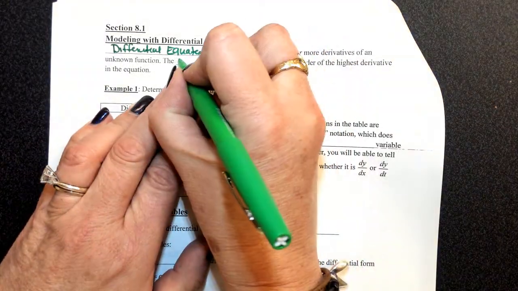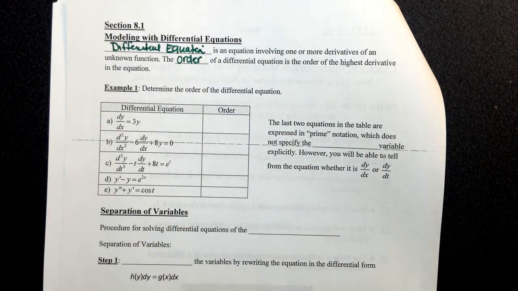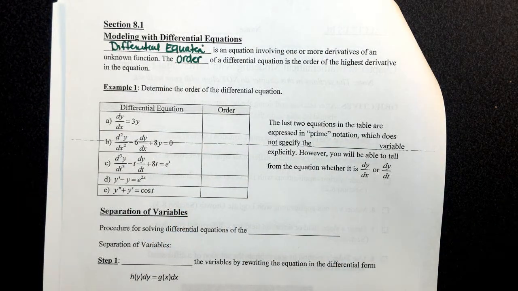The order of a differential equation is the order of the highest derivative. So when we talk about the order of a differential equation, it's based upon what the highest derivative is in the equation. With polynomial functions and equations, we talk about the degree of the polynomial, which is determined by the highest exponent for the variable. The order of a differential equation will be determined by the highest derivative in that particular equation.